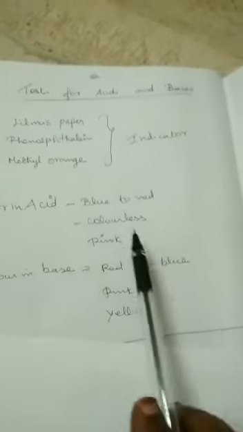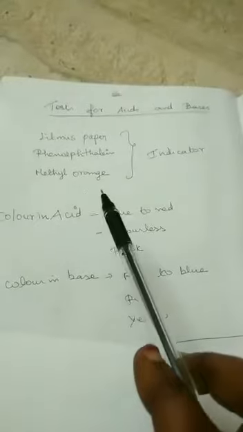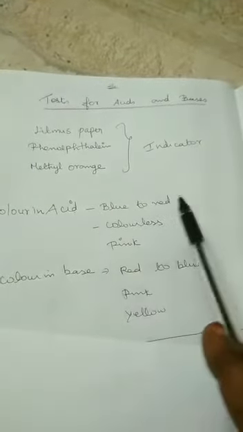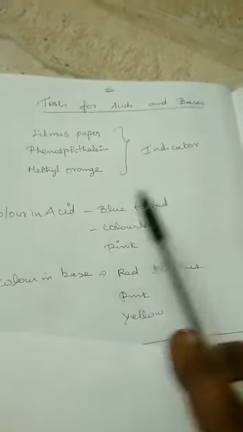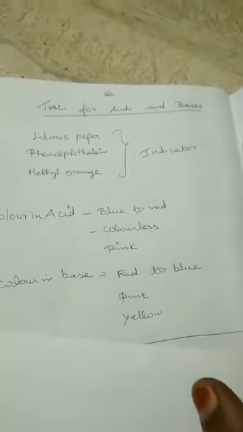So, what do you infer from this? Litmus paper dipped, blue color changes to red color, phenolphthalein becomes colorless, methyl orange changes to pink color. So we can understand that what we have taken is acid, an acid solution.